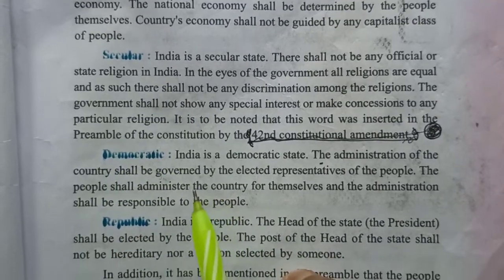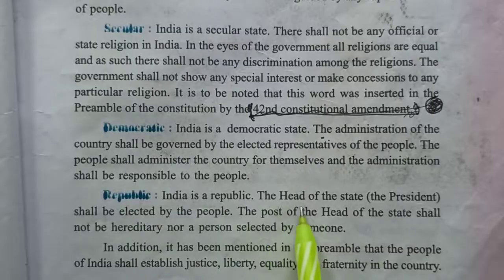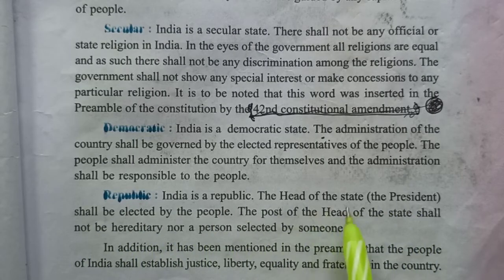Now see republic. India is also a republic country, where the head of the state, that is the president, shall be elected by the people. The head of the state, the president, is elected by the people, not hereditary.